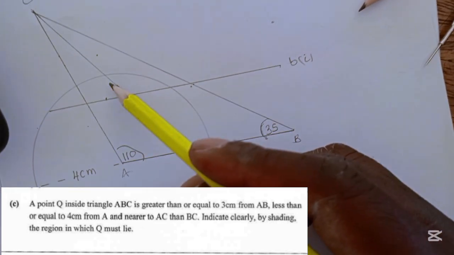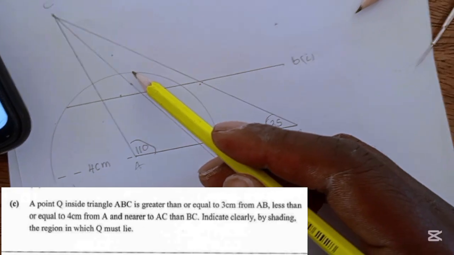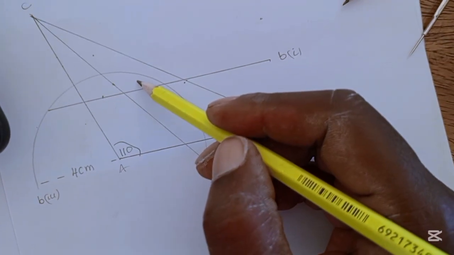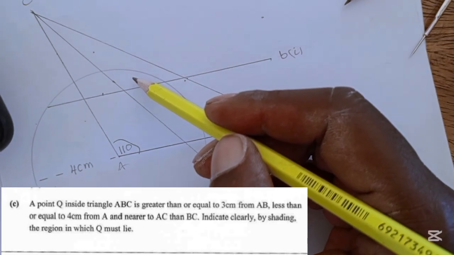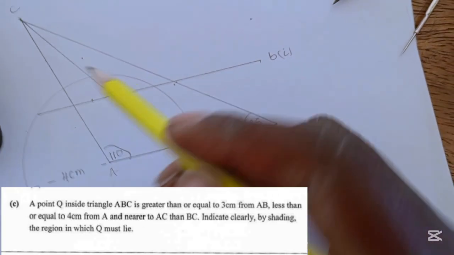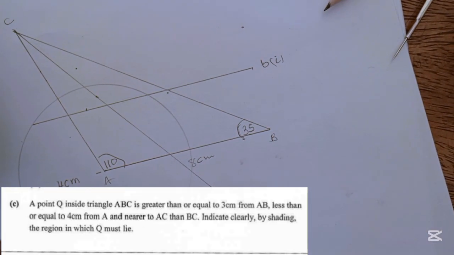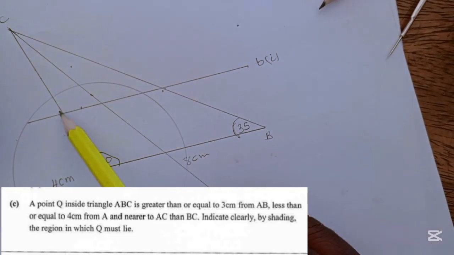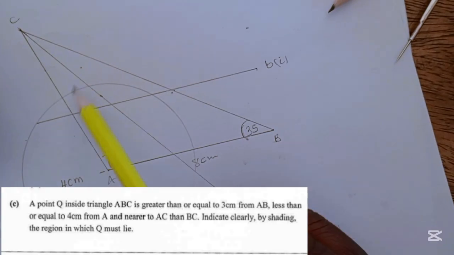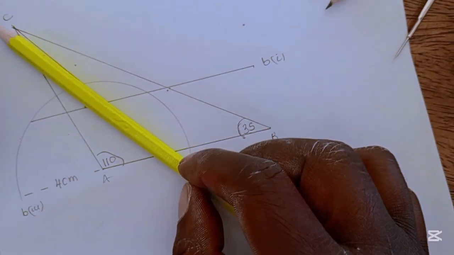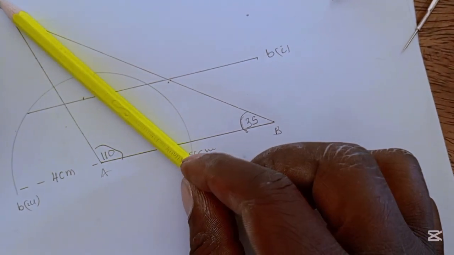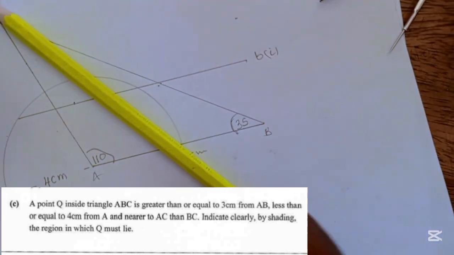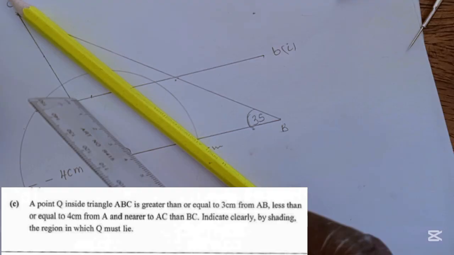It is greater, less than or equal to 4 centimeters, it is within here but above this line. It is 4 centimeters from A. Now they are telling me 4 centimeters from A, nearer to AC. AC is this side. Remember, this is the line which is dividing AC and BC. Where I've put the pencil, it is nearer this side. So they are talking about this area.